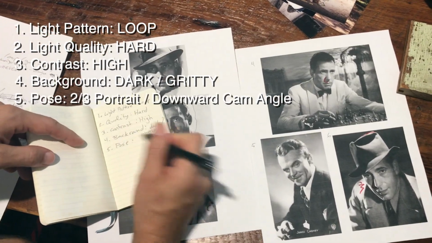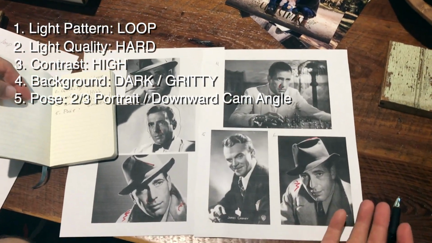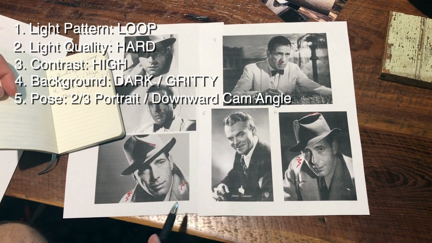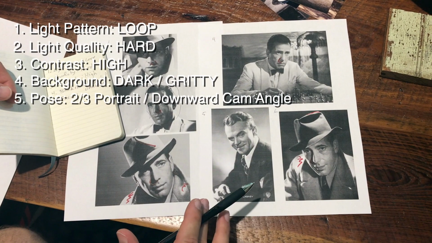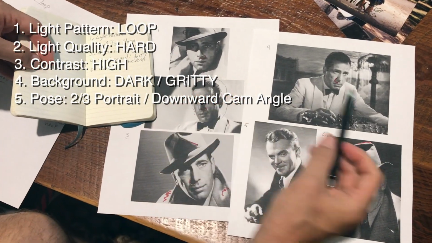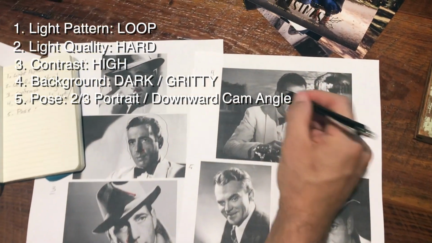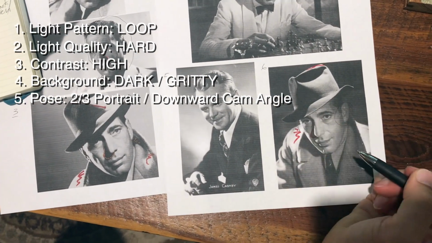And then finally, the pose. You wouldn't think too much about a pose being important. It's just a headshot, right? But there are a few important things here that are consistent almost throughout. For one thing, this is kind of a classic example of a 2/3 portrait. He's looking away from camera so that his ear is just hidden. You can see the ear here, but there's nothing here. You can see this ear, but no ear.